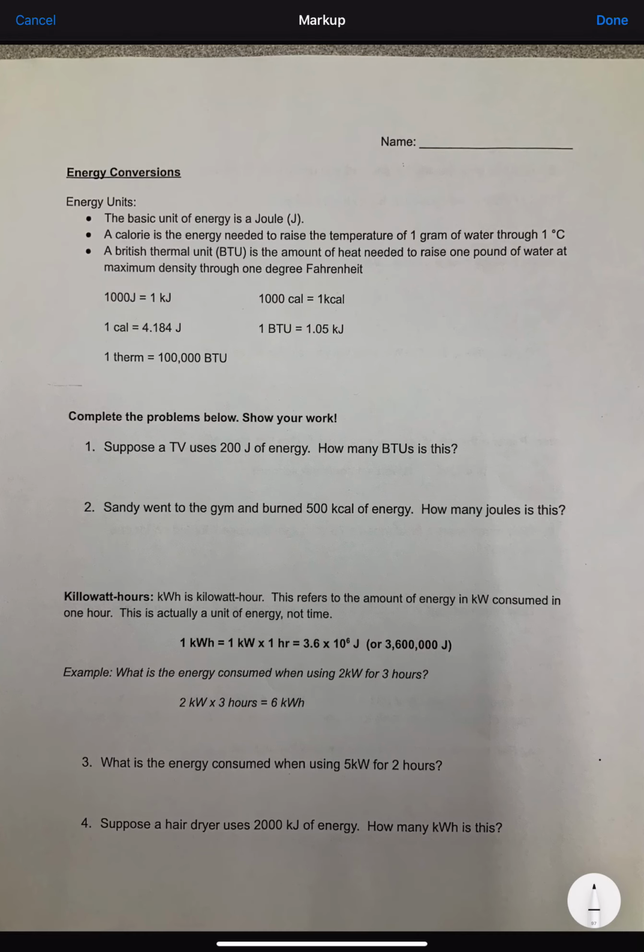Okay, so this is going to be the pre-lab for our kilowatt lab, which is looking at the different amounts of energy used by different supplies inside of your house. So we're going to practice with some basic energy conversions. You need to be able to do this before we get to the lab, so that's why we're doing it this way. So first we're going to have our energy units.